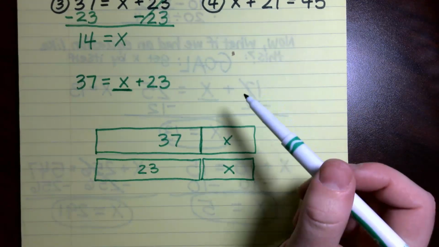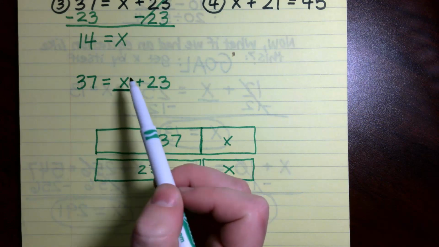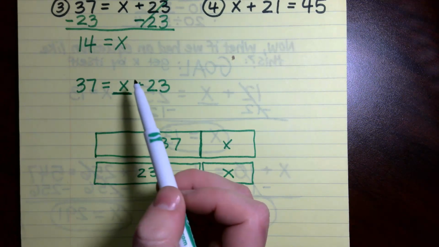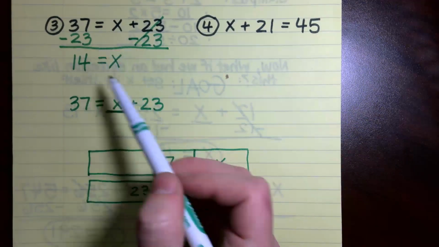So x, or any variable, all this is, it's a number we don't know. It's a number that we're going to discover by doing this process.